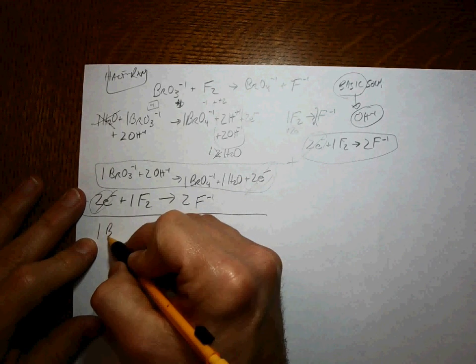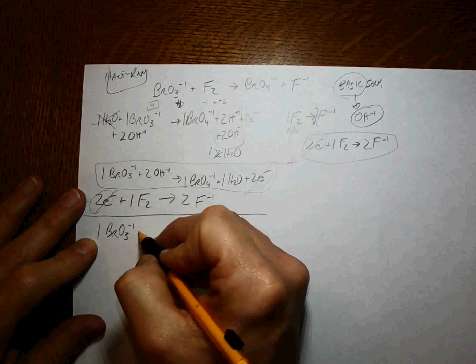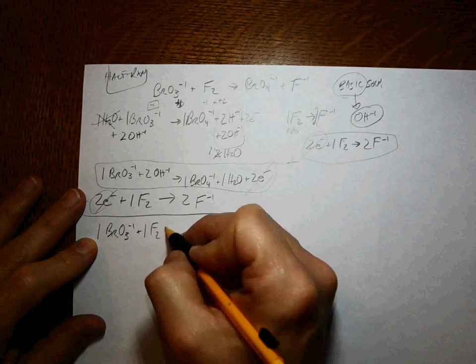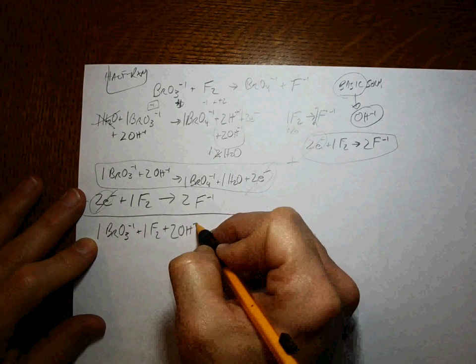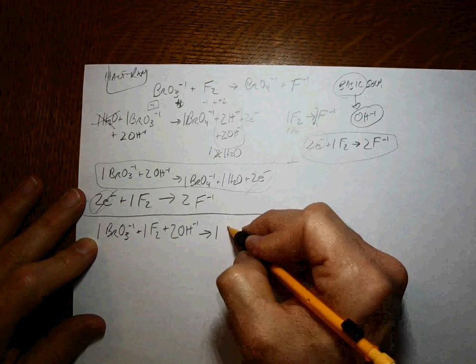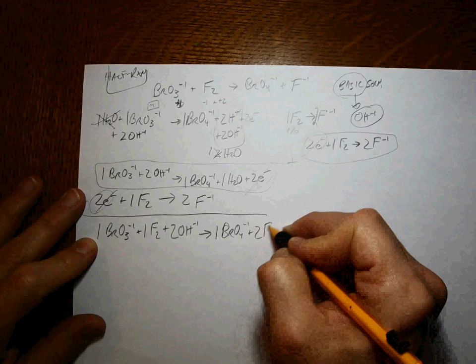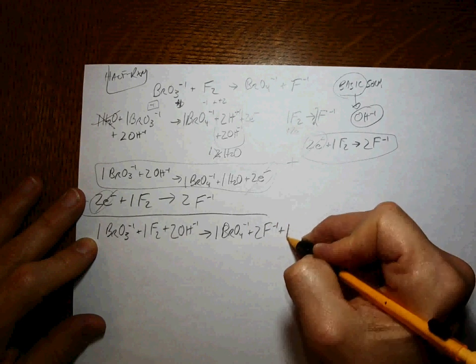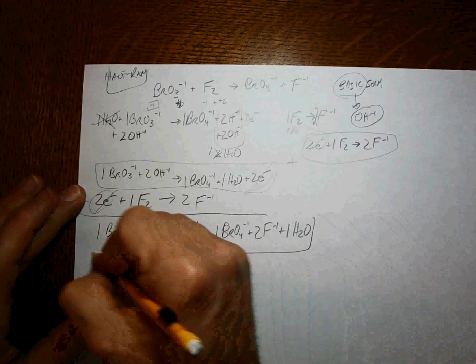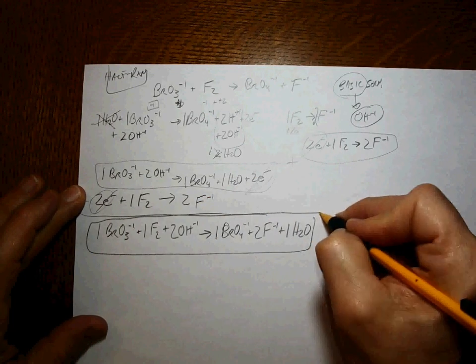1 BrO3 minus 1 plus 1 F2 plus 2 hydroxides goes to 1 BrO4 minus 1 plus 2 F minus 1s plus 1 H2O. That should be balanced.